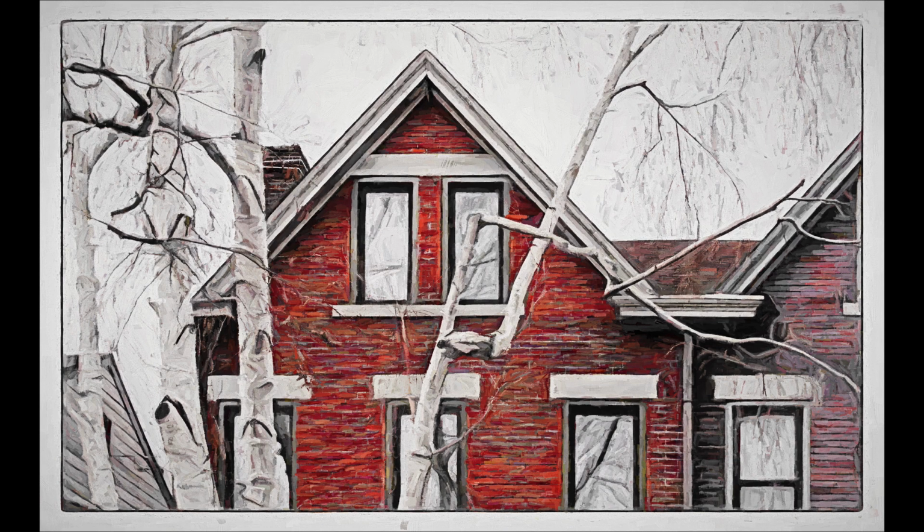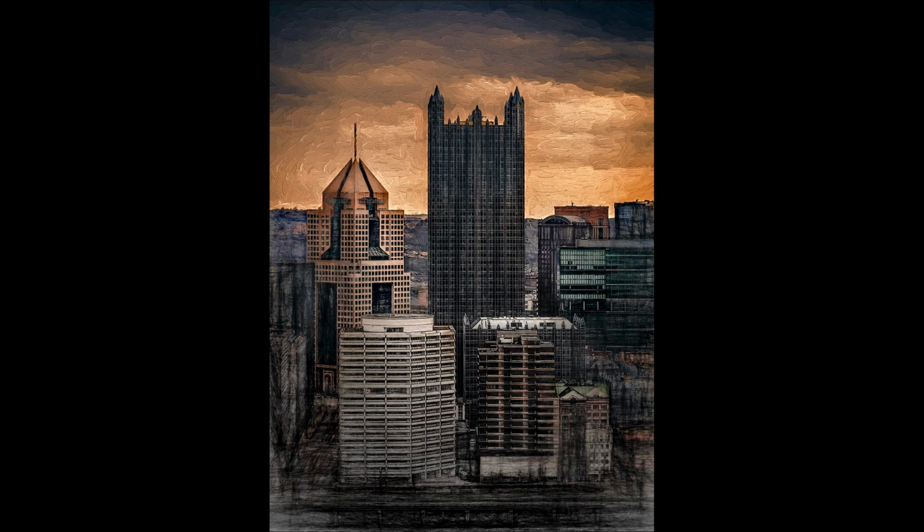All right, here's just a simple house. Now the photograph is like, it's okay. But when I added this artistic look to it, this is a combination of, say, like some pencil sketching and some painterly looks to it. And I think it really came out nice. I don't know what it is, but I like this image.